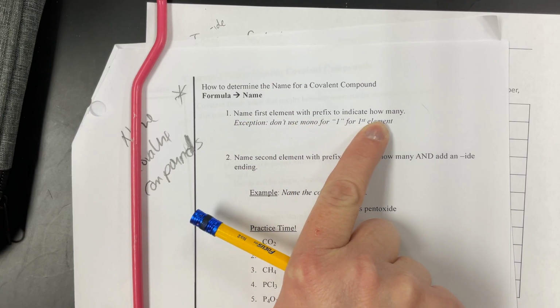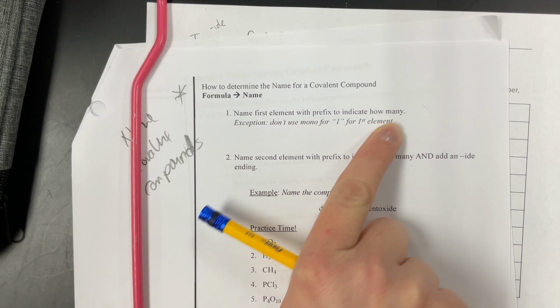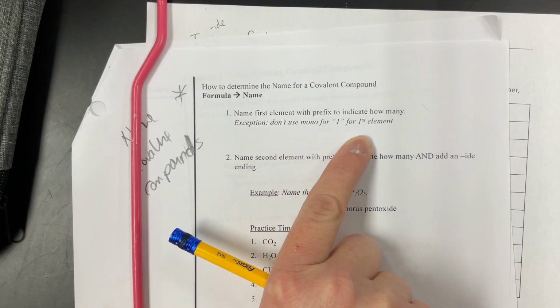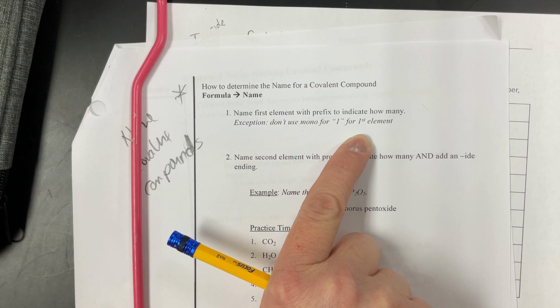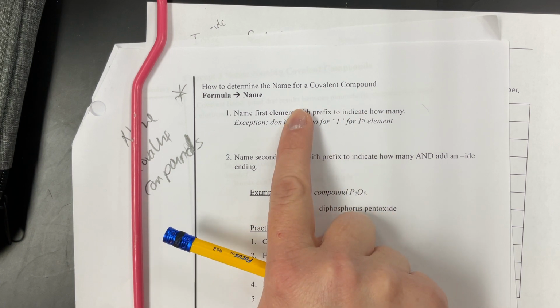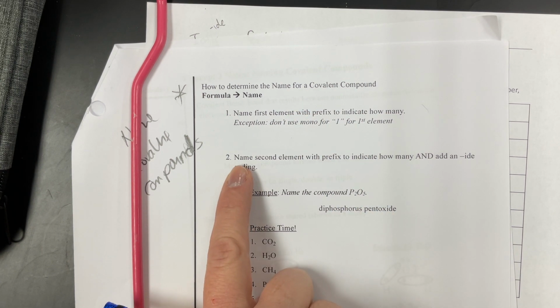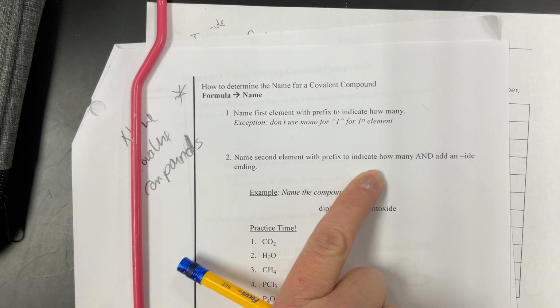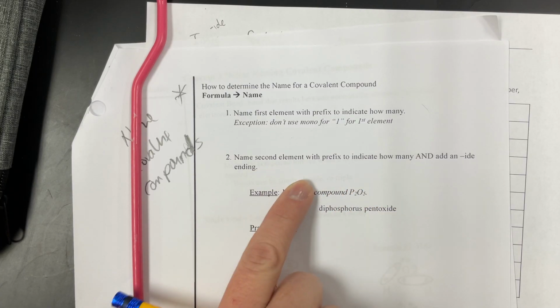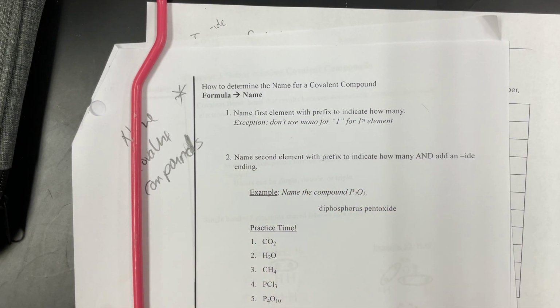First, name the element with the prefix to indicate how many, with the exception of mono for the first element. If you don't have any prefix on the first element, it's assumed that it was a 1, okay, for mono. Name the second element with the prefix to indicate how many and add an IDE on the end. So it's very similar to what we were doing with ionic compounds.